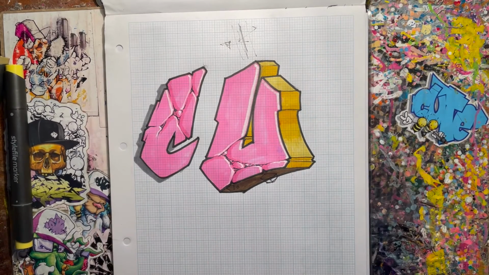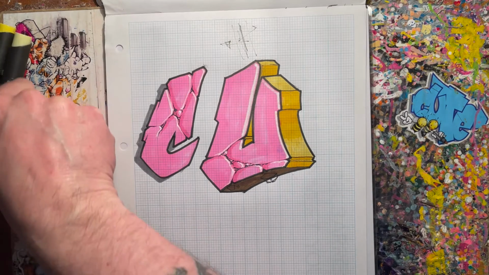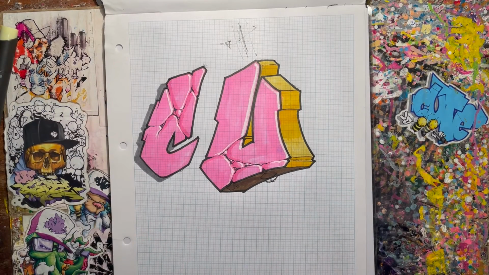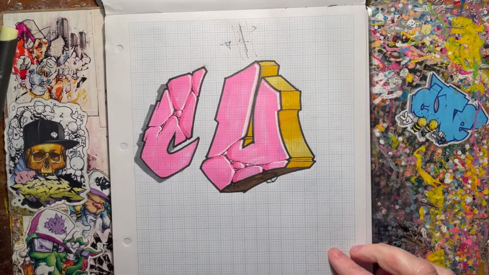There we go. So I've got a nice kind of standardised 3D there. Fools the eye into thinking it's all the same colour.